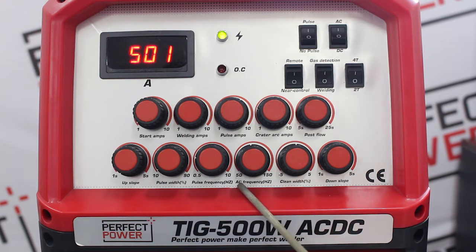So for a thick plate, you need a low AC frequency. And for thin plate welding, you need to increase the AC frequency.